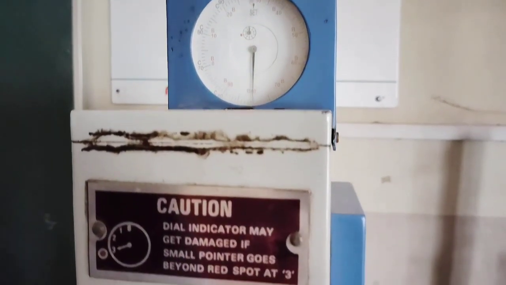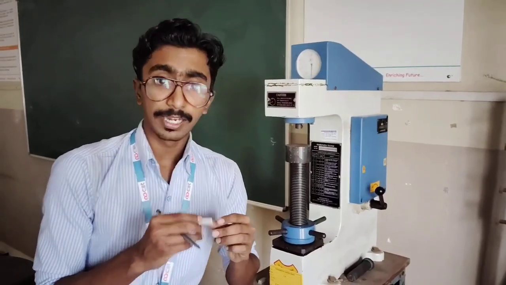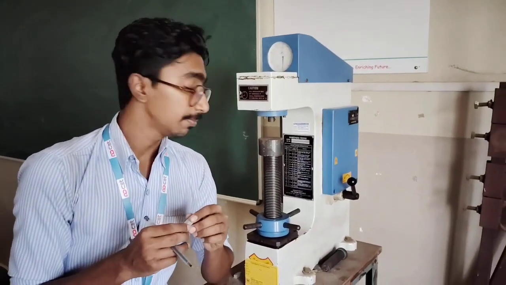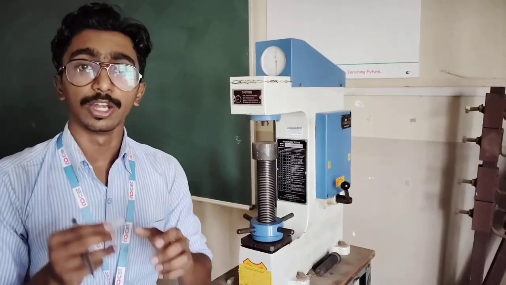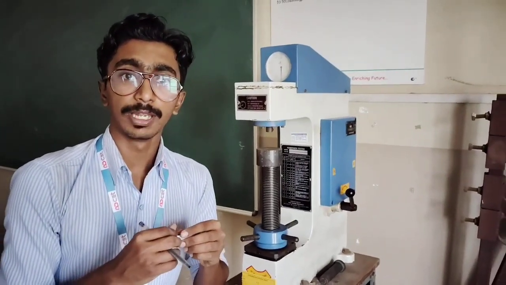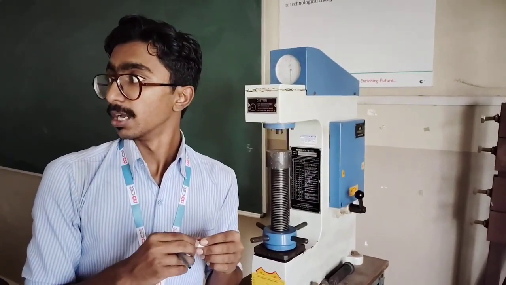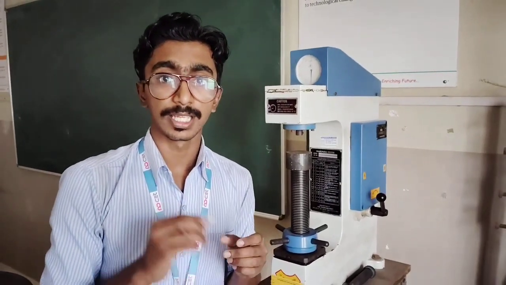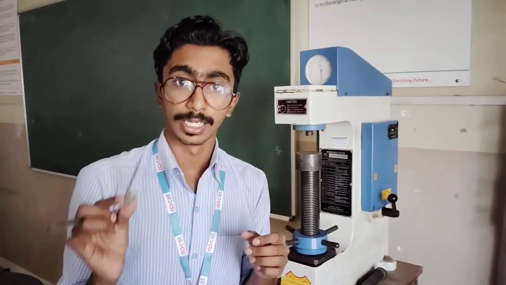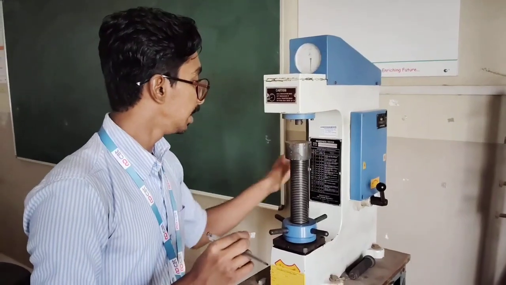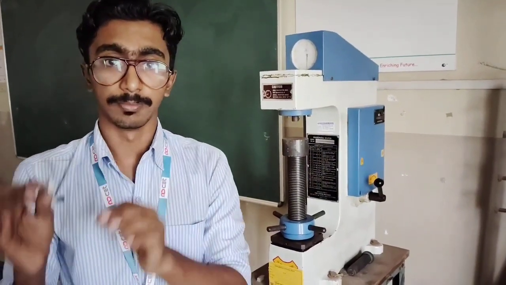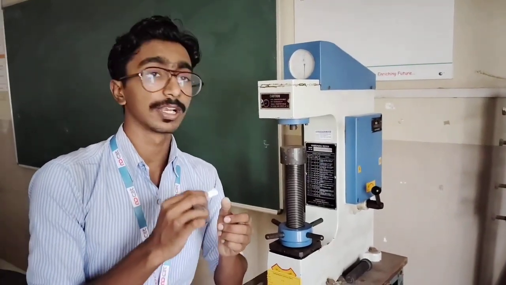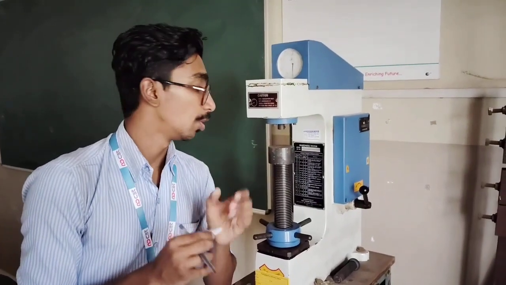In this way, we will conduct our experiment and we will get a value for aluminium, and the unit of the aluminium hardness value will be HRB. HR means Hardness Rockwell number, and B indicates the scale, HRB. So in this way, we will conduct our experiment on the Rockwell hardness test.